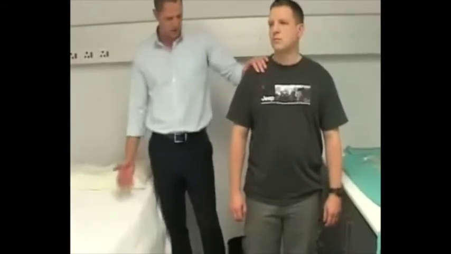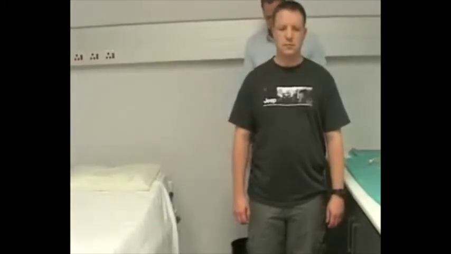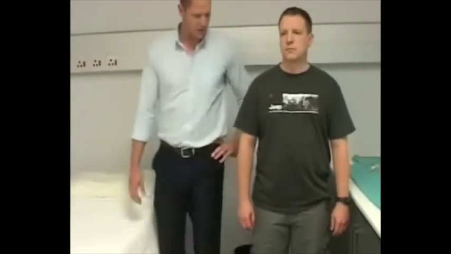Looking at the knees, is there recurvatum or procurvatum? And then moving to the back, you can also see obvious lumps or deformities, for example, Baker cyst. Once you've done looking, you can ask the patient to walk.